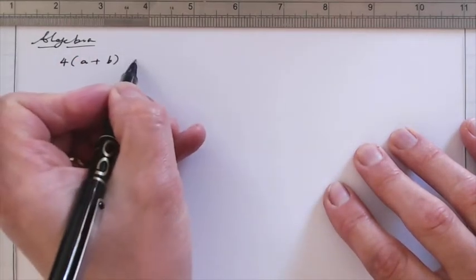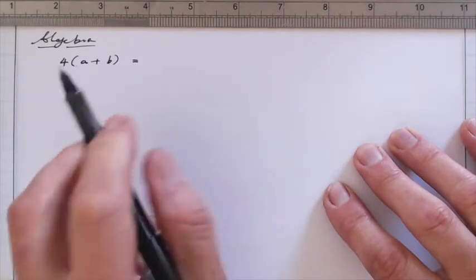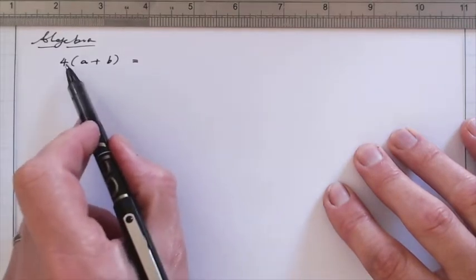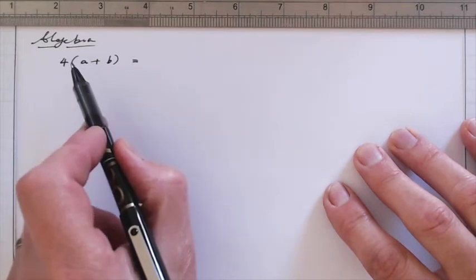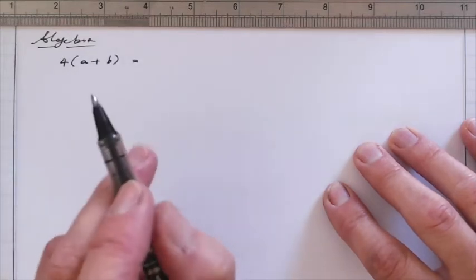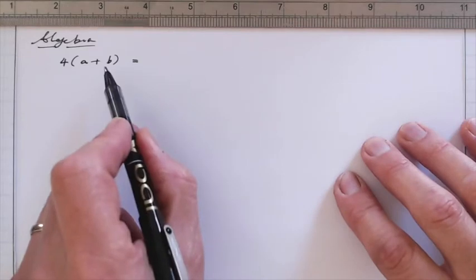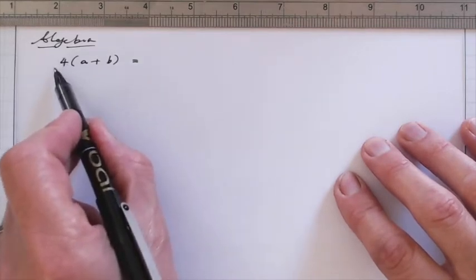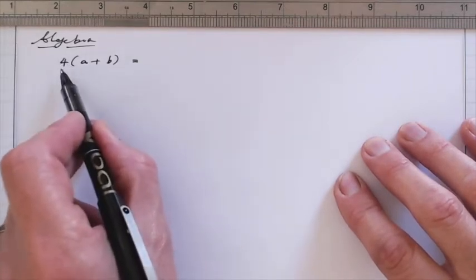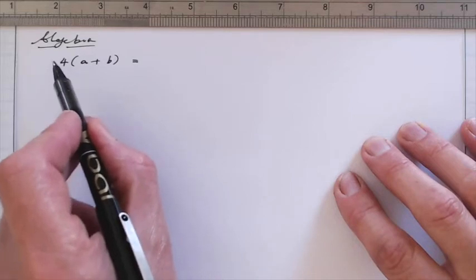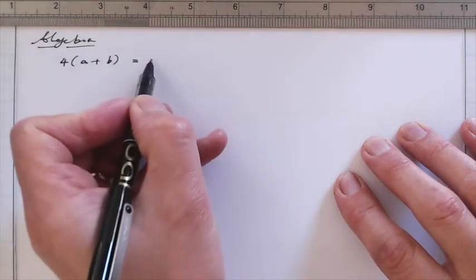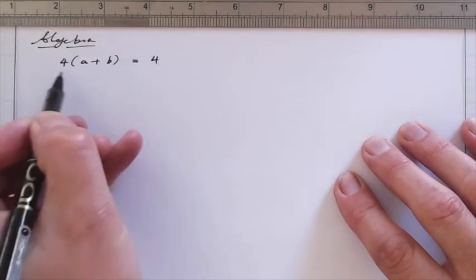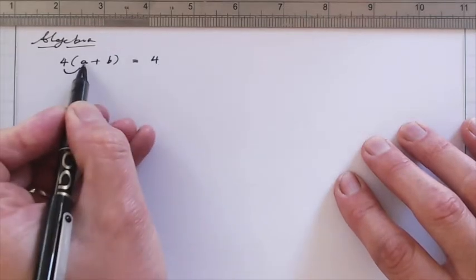So in unwrapping, the thing that you need to know about these brackets is that whatever is outside them as a factor applies to each and every term inside the brackets equally. And when you have a number in front of some brackets, this is shorthand for 4 multiplied by this collection. And by unwrapping, we would first of all take the 4 and multiply it by the first term.